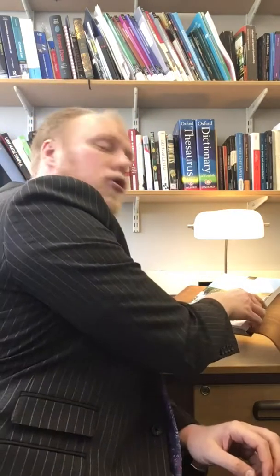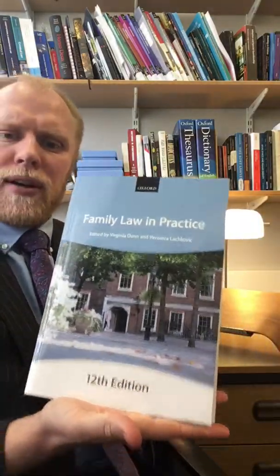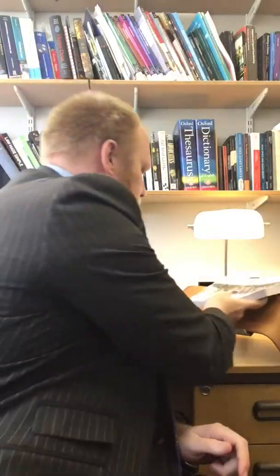different books. The first of those books is the manual that we've provided you with to assist you, Family Law in Practice, the 12th edition by the Oxford University Press. It's a good manual. It's written in very straightforward terms, and it should help you through this module. There's 1 chapter in that manual for you to read.